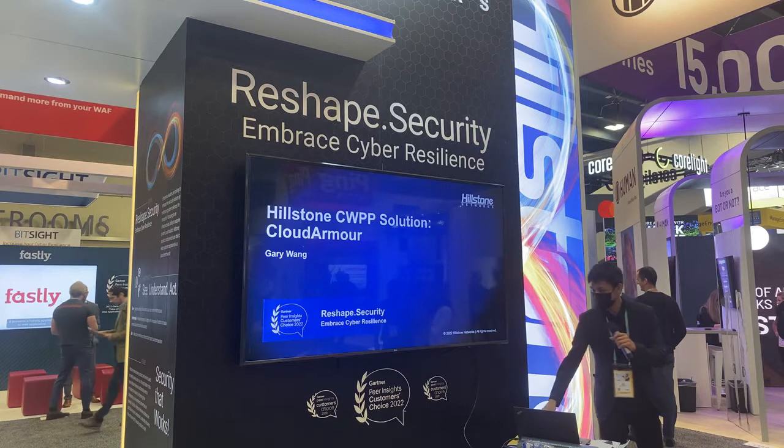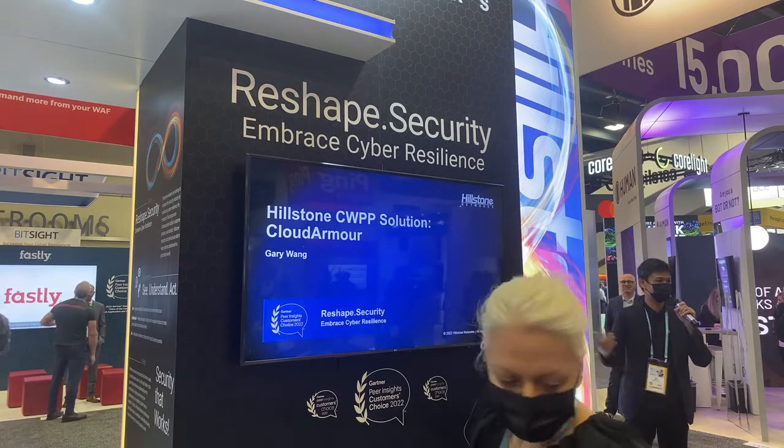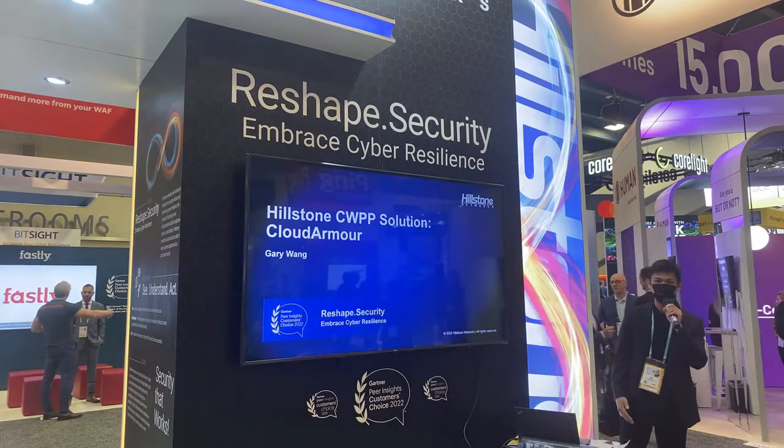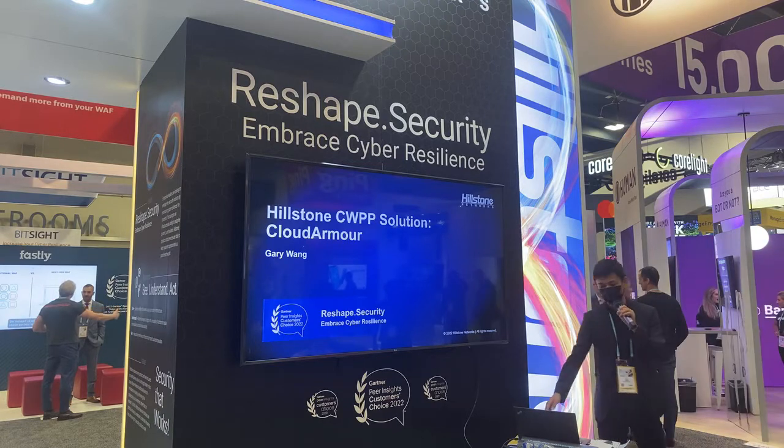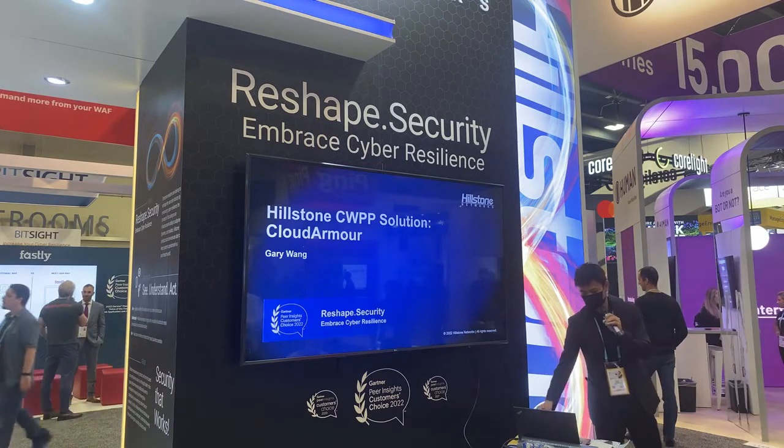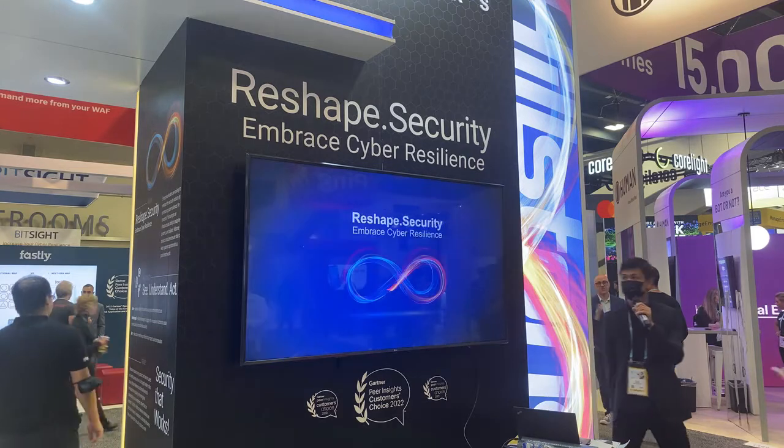All right. Let's talk briefly about the CWPP solution. As we all know, things are moving towards the cloud. Therefore, a cloud workload protection platform solution can really come in handy.